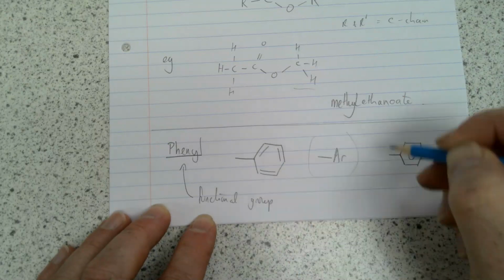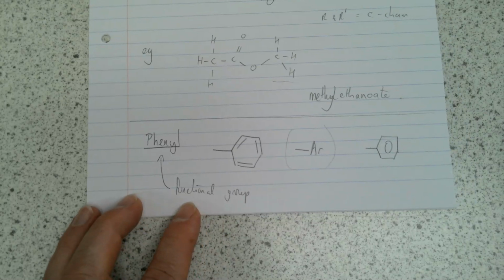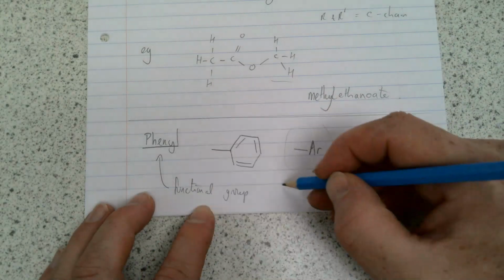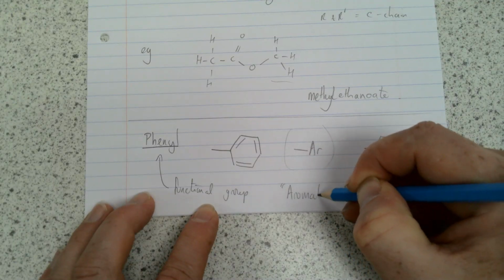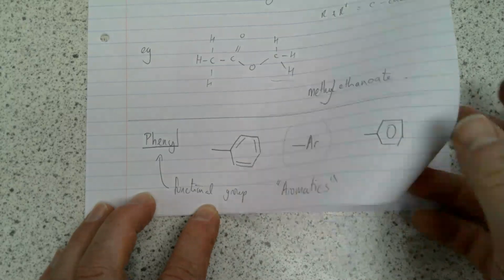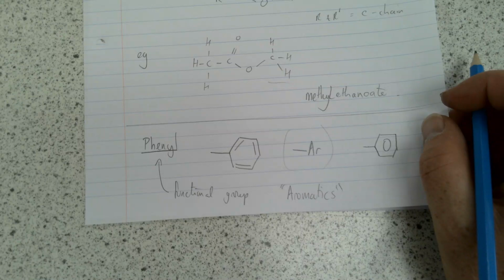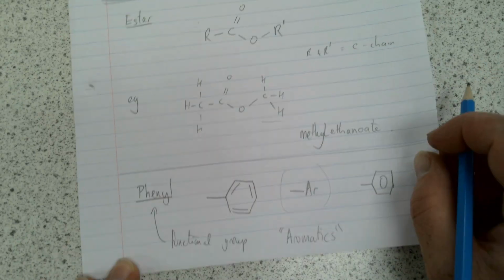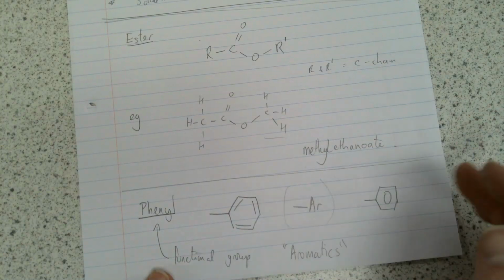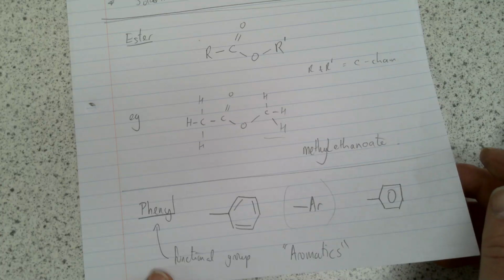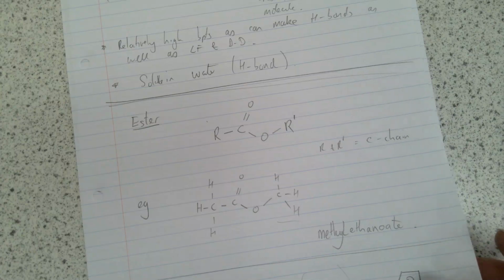Anything where you've got these 6-membered rings with 3 double bonds or this circle of delocalized electrons that we'll talk about, we call those the aromatics. Okay, so that obviously comes from the fact that there's a distinctive smell of some sort when they were first named, but it's got nothing to do with the smell these days. Whenever you see that 6-membered ring, we'll talk about them being aromatics and having a phenyl functional group. That's it on that.